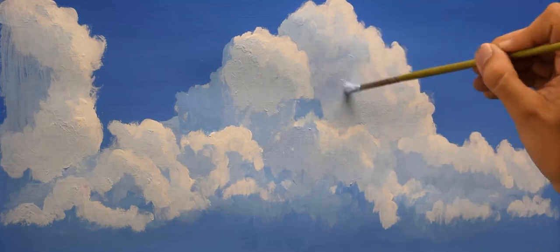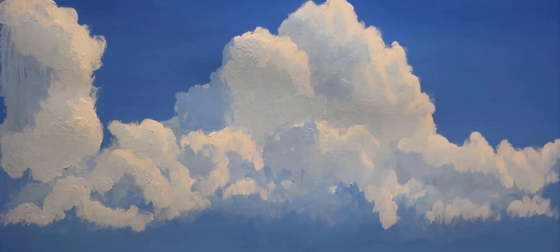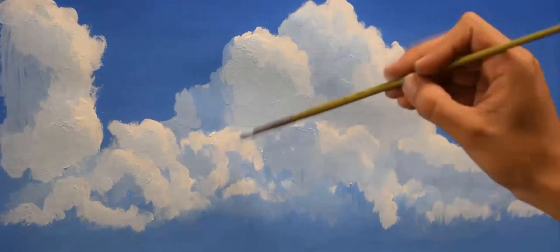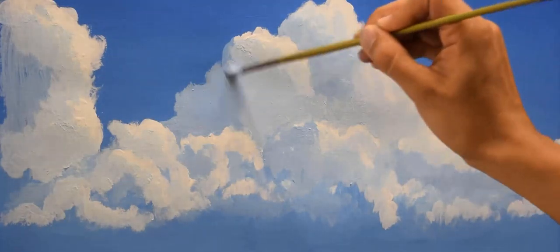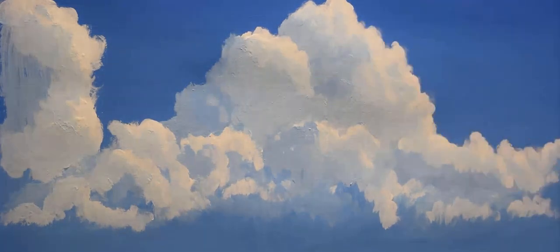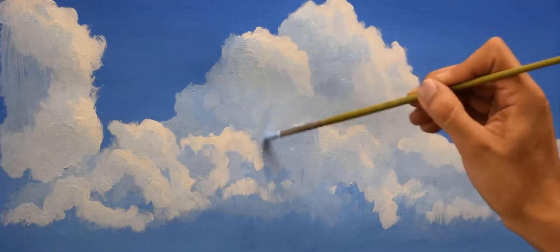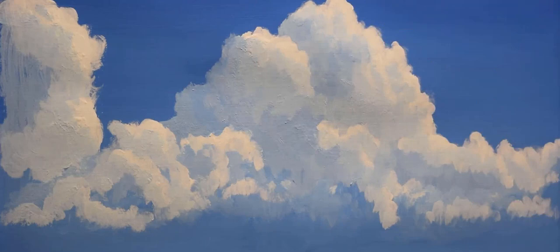See how I am blending all the colors and giving it a very smooth appearance, and how I merge one color with another, one shade with another, so that it looks realistic, not a patchy appearance, not colors opposite to one another.